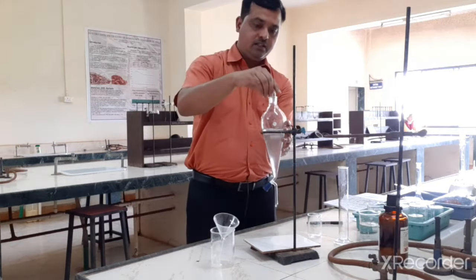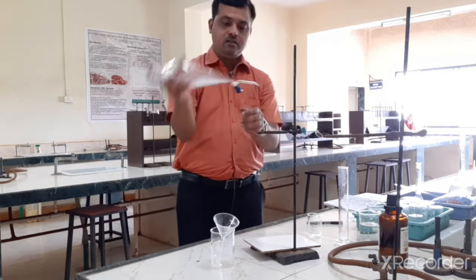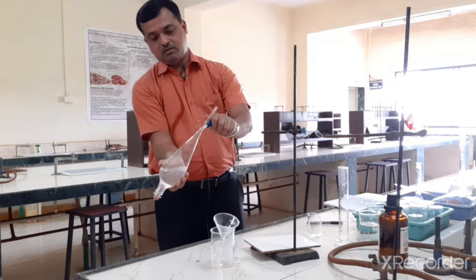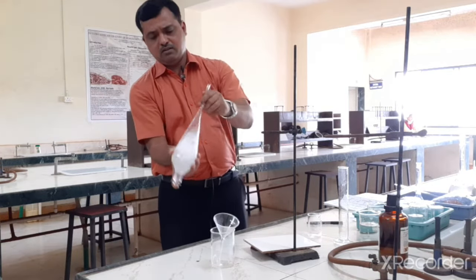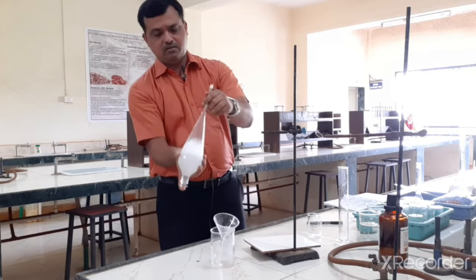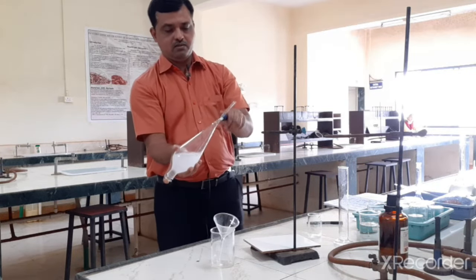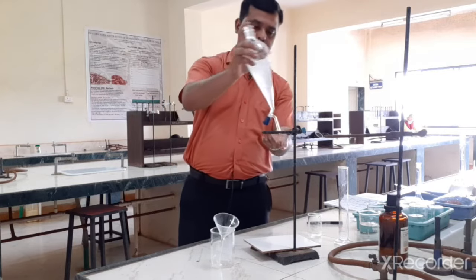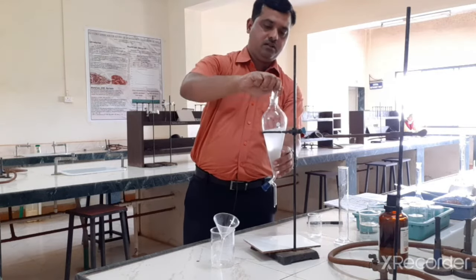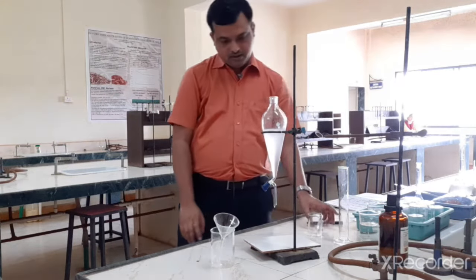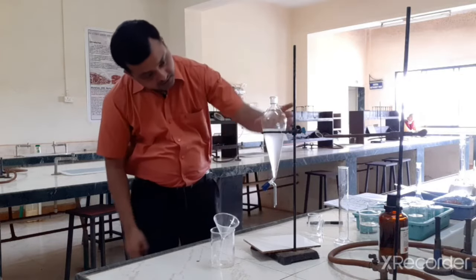Again we can shake this. Remove this cork and it will separate into 2 layers.